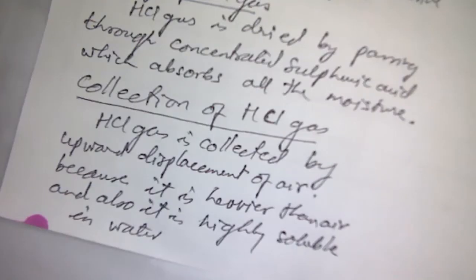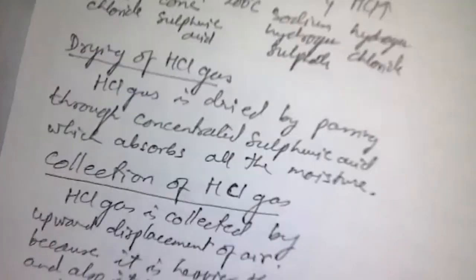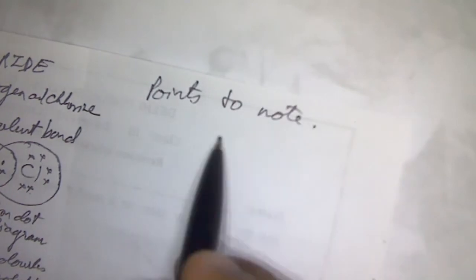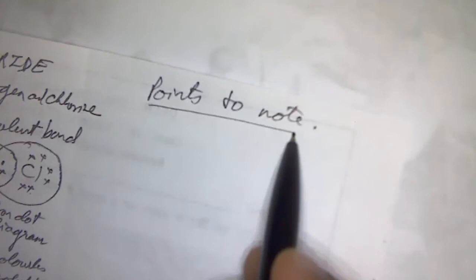Now, the next thing is, from all these things, some few points are there, which I'll discuss. So you'll write down these points to note. These points to note are all about hydrogen chloride only. In the preparation of hydrogen chloride, there are few points which you have to know.